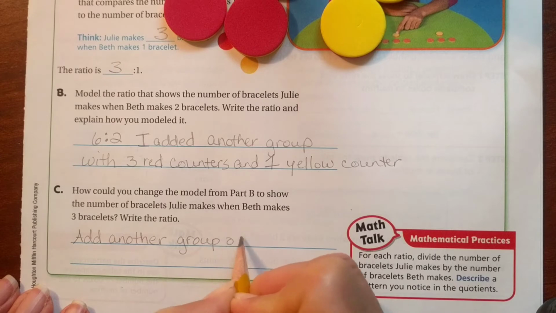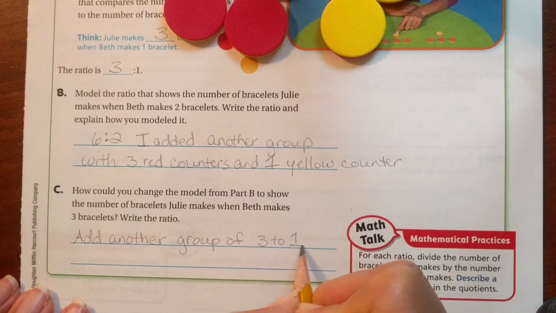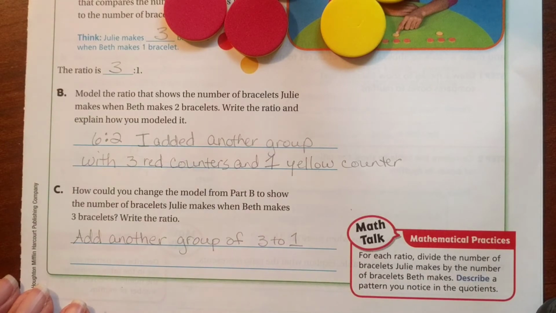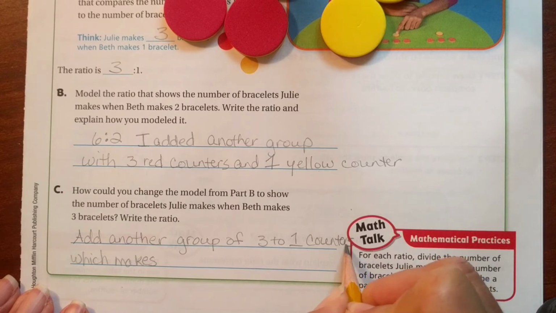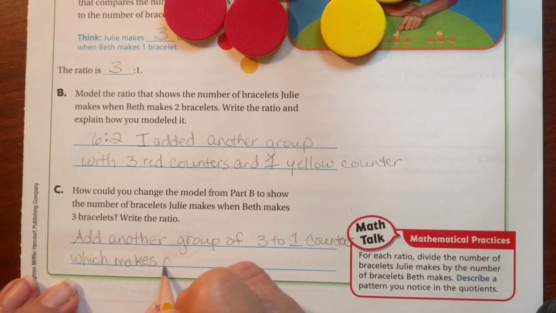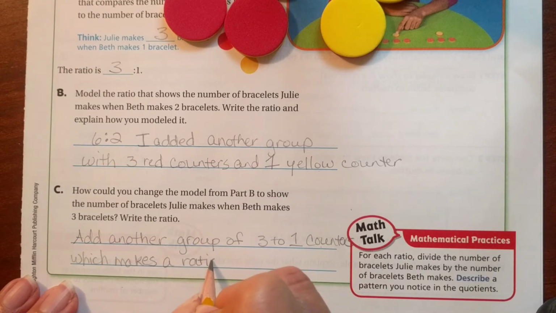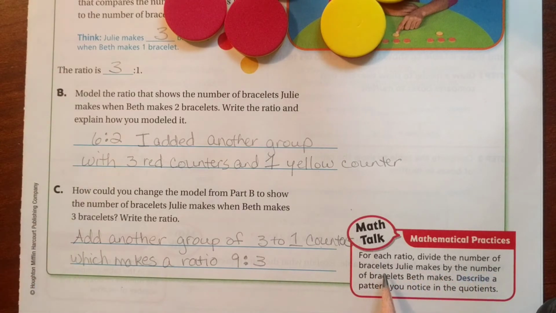Let's see, group of 3, 2, 1, right? Let's be more specific. Another group of 3 to 1 counters, which makes a ratio 9 to 3.